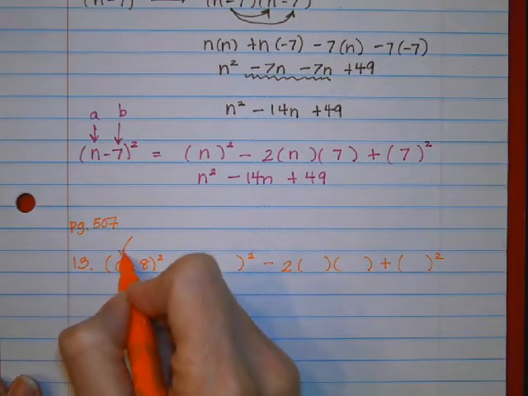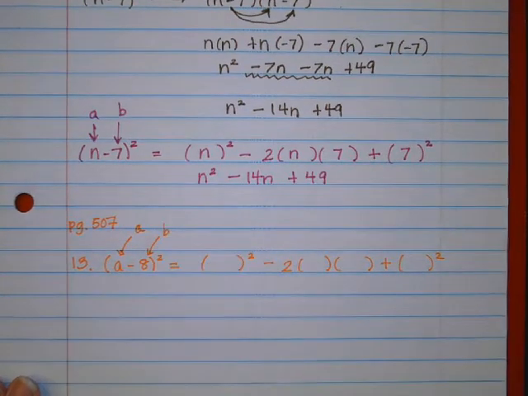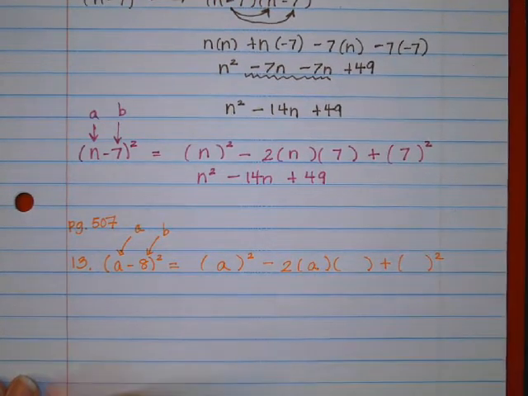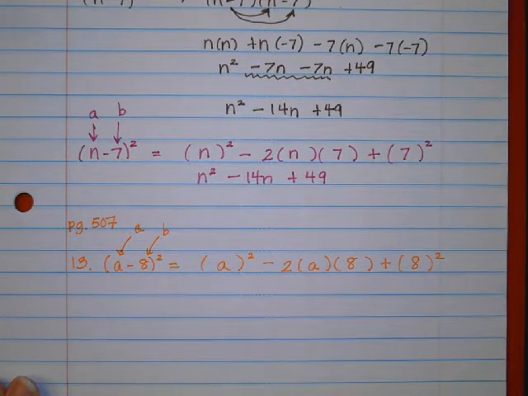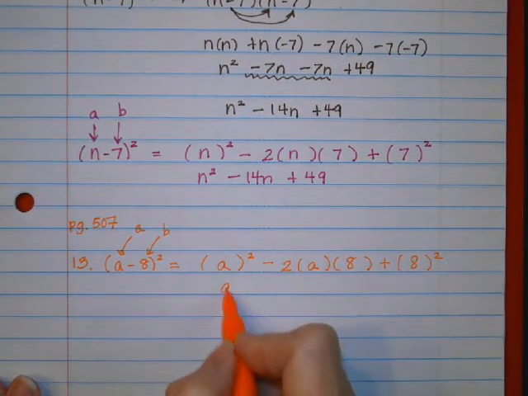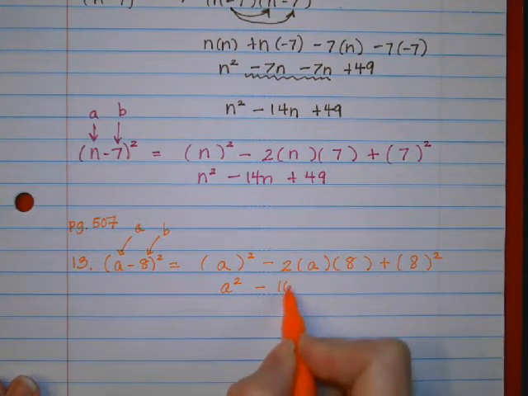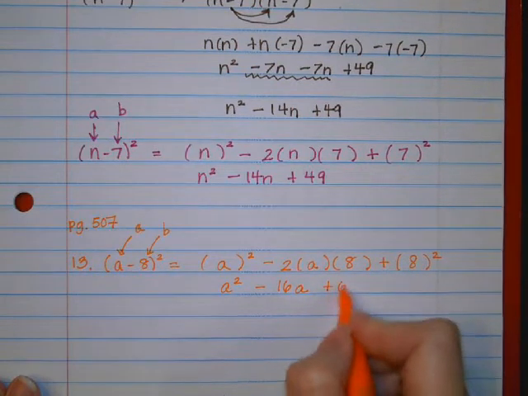Our a value is a, our b value is 8. So we put a in for all the a values and 8 for the b values. Then a squared is a squared, negative 2 times 8 times a is negative 16a. Then 8 squared is 64.